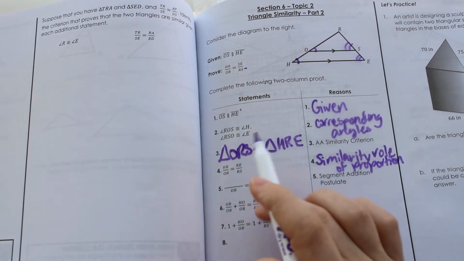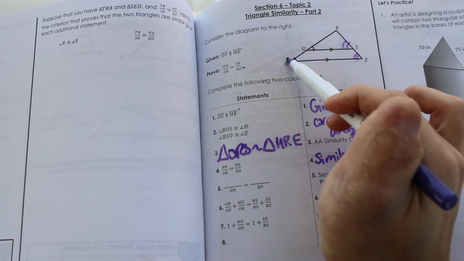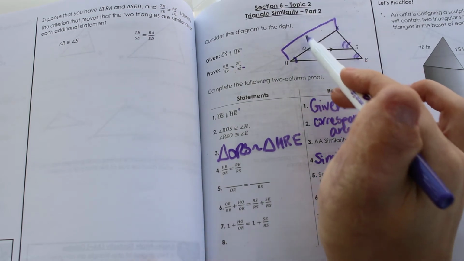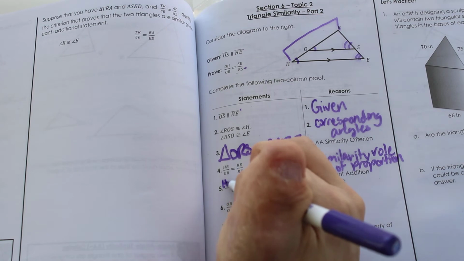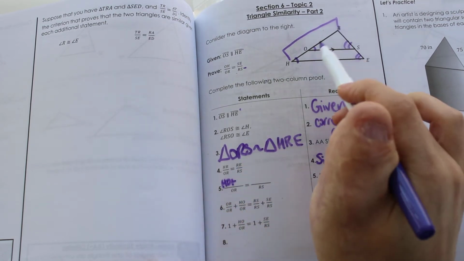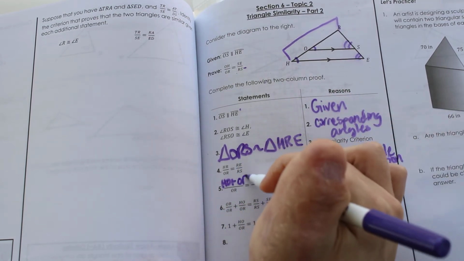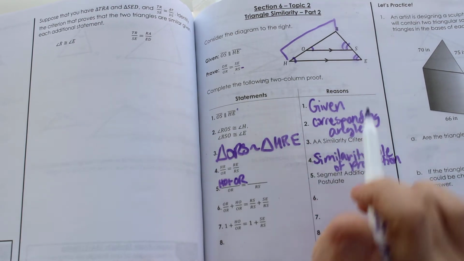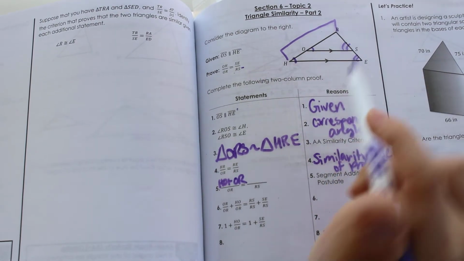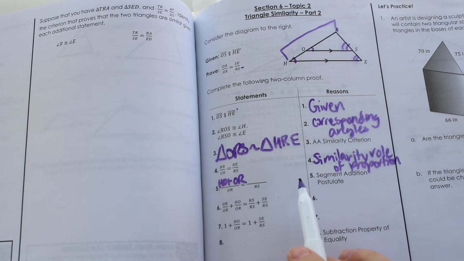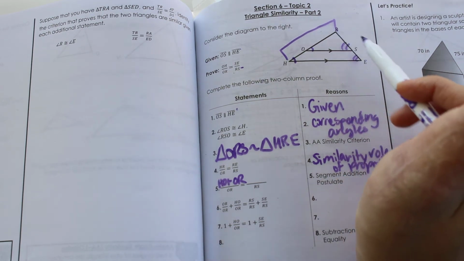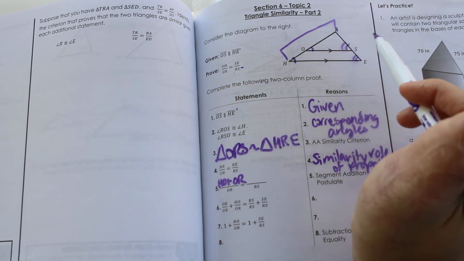Okay, but we can break apart HR. So HR is this full segment. We could break it into two sections, HO plus OR. So we just split it up, H to O and then O to R. Similarly with R to E, well we can split it up with RS and then SE.